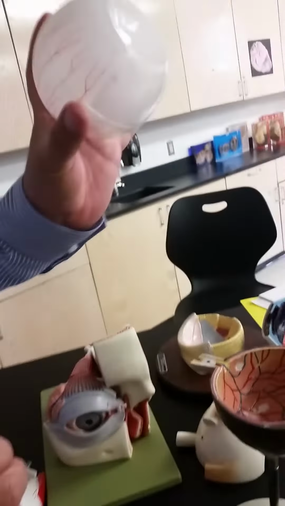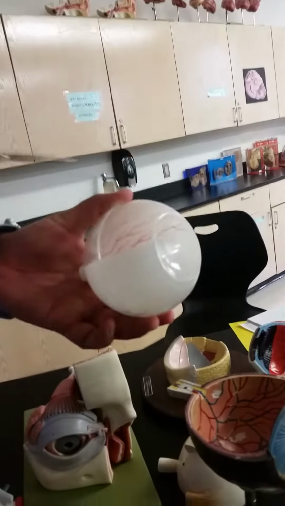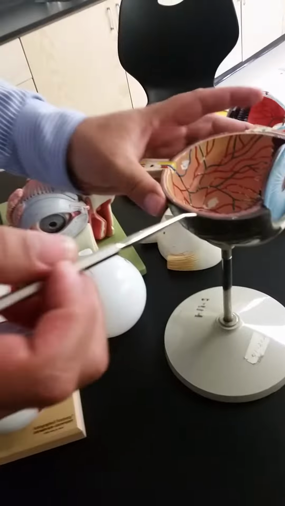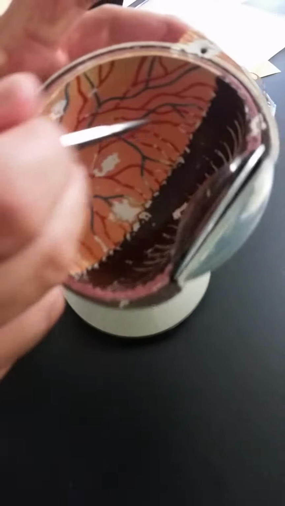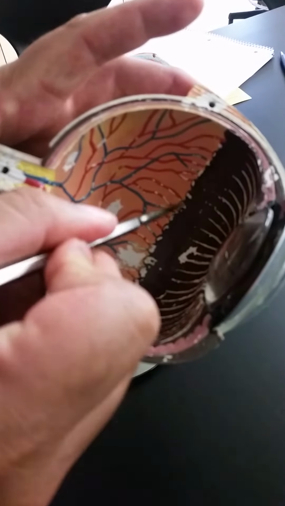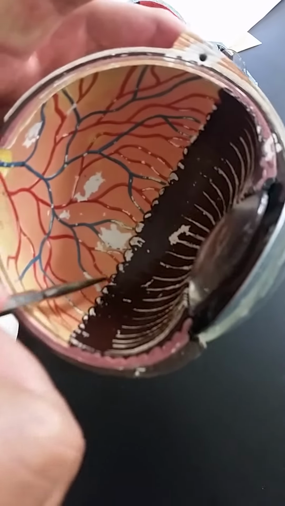Here you have the vitreous humor, which is this. This is full of vitreous body. This is a vitreous body. It contains a semi-solid structure, something like a jelly-like structure. Okay. If you look here, this is the retina, and if you see the serrated part here, this is called the ora serrata.